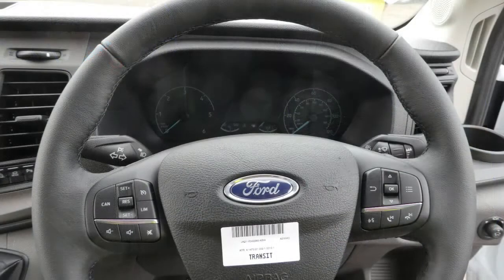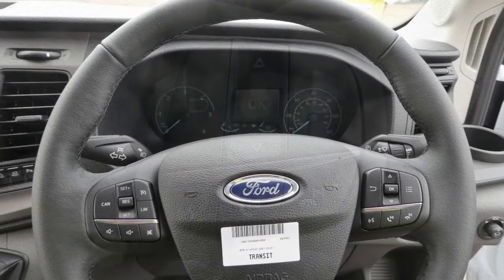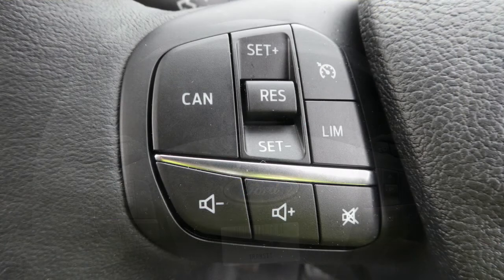There are two sets of controls on the steering wheel. The right-hand side is used to scan audio tracks or radio stations, provide hands-free telephone answer and hang up, and there is a button which allows the driver to issue verbal instructions. The central trip display can also be navigated from here. The left-hand side is used to set and control the cruise control, the speed limiter and audio volume.